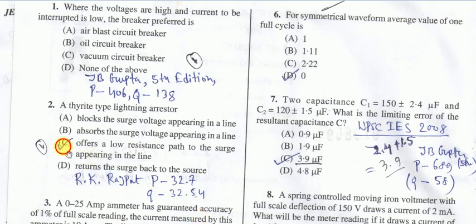The correct answer is option C. What is a Thyrite type lightning arrestor? A lightning arrestor is a non-linear resistor. Actually, whenever the power frequency voltage is present in a Thyrite type lightning arrestor, it will provide a high impedance path to the normal power frequency.